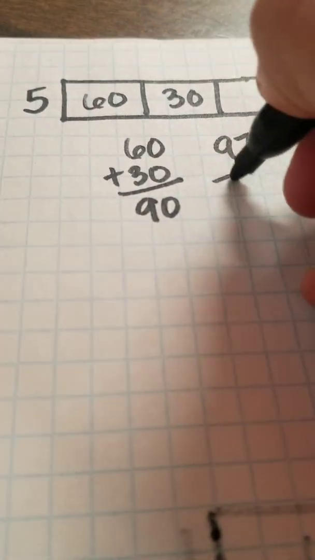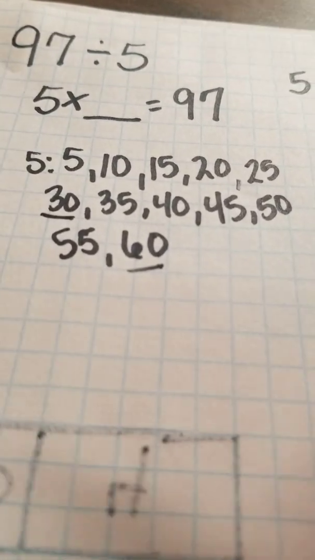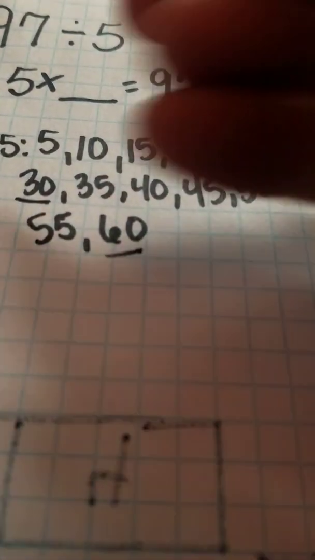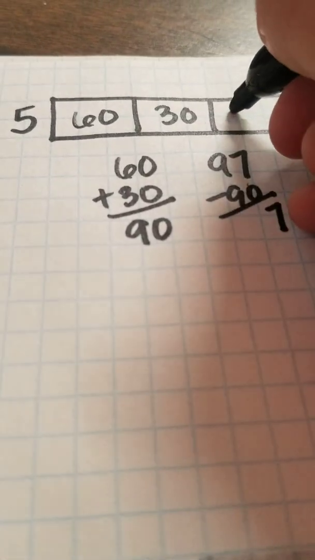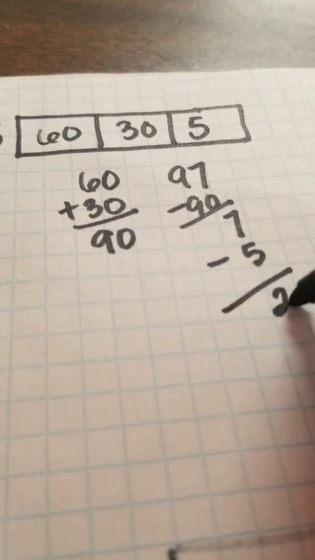So if I subtract that, it shows me that I need 7 more. Well, 7's not on my list, but 7's all I have left. So if I look for a multiple that's less than that 7, I have one. I have 5. So I can put 5 down. Well, if I subtract that 5, I get left with 2.